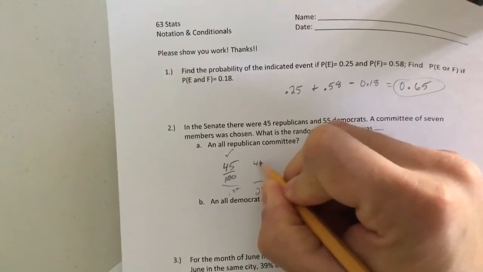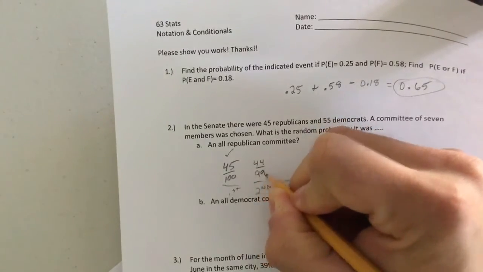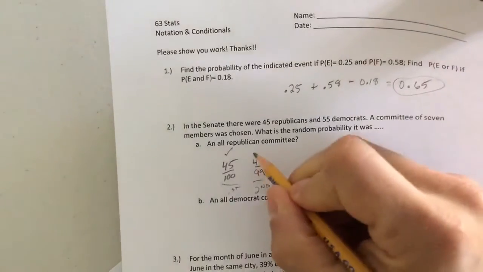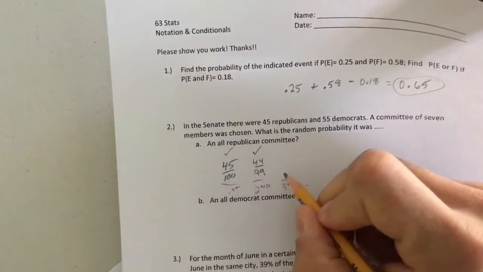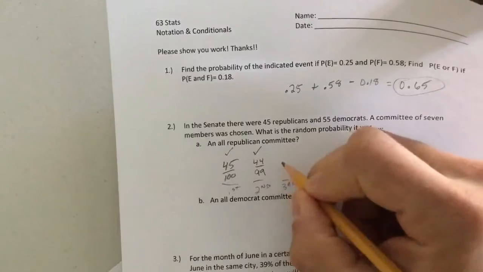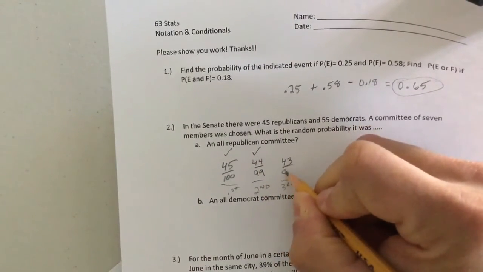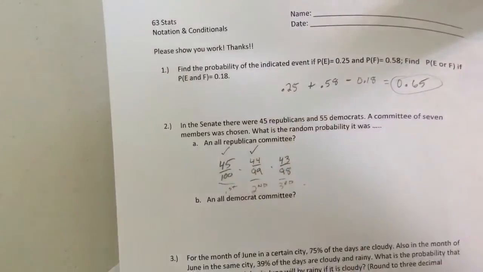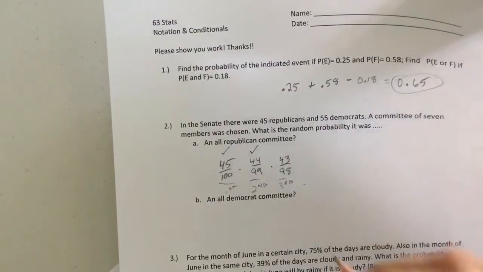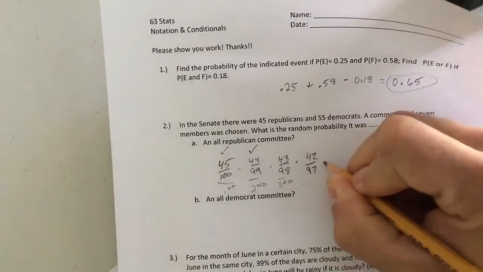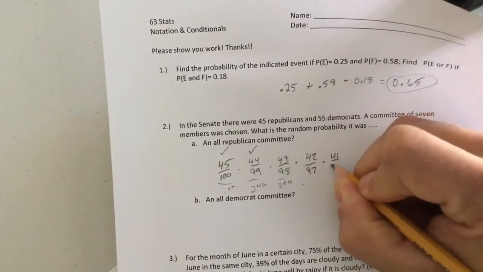We have 44 Republicans out of 99 because one's already on the committee, right? Check. The third one, well, we have 2 people who are already gone, so it's no longer 45 nor 44. It's 43 over 98. You dig? And we just keep rolling like that. So we needed, unless I'm bananas, 7 members.